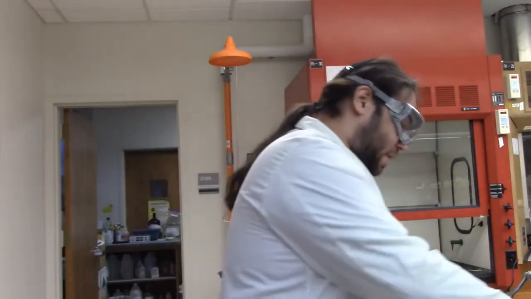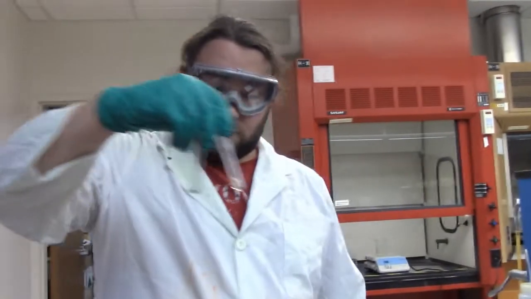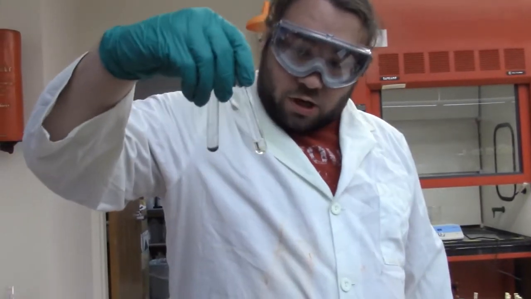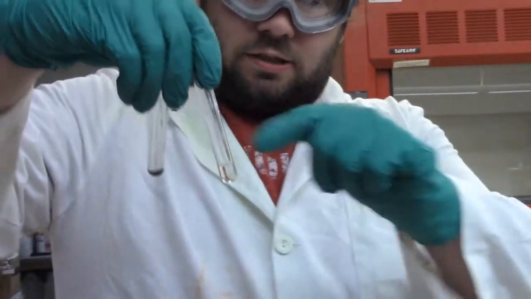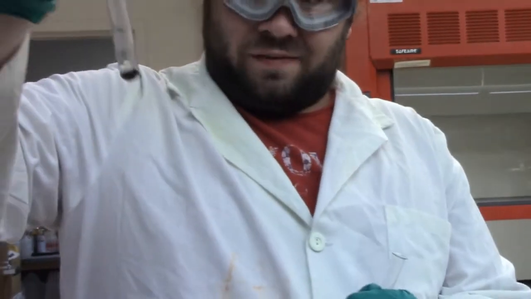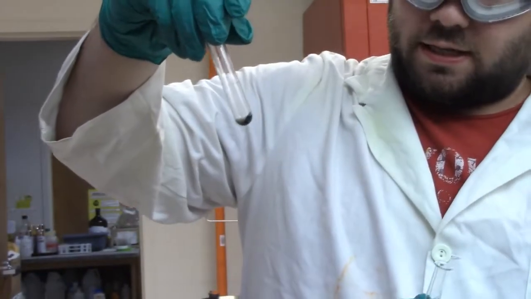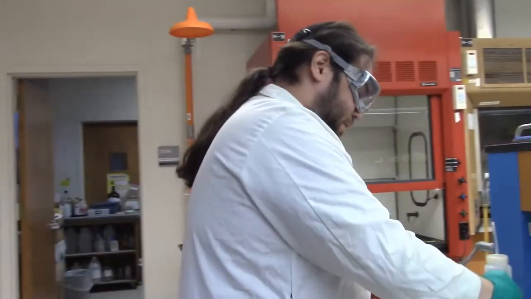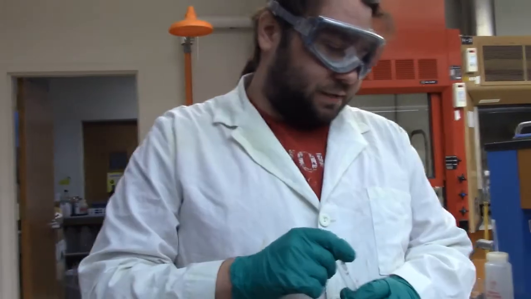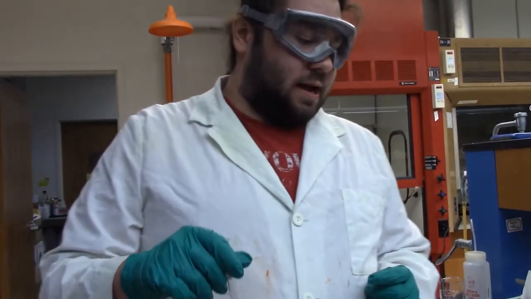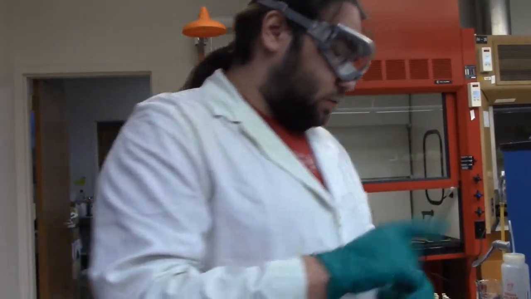Alright, so I've done step 11, and I've separated some stuff out, and now we got our pretty much colorless solution there, and this is what we're going to use to test for cadmium. We have a black precipitate, so that's what we're going to use to test for copper and bismuth. So we'll do the cadmium test first. And it says to add NH3 until it becomes basic. So we gotta test the starting pH first.